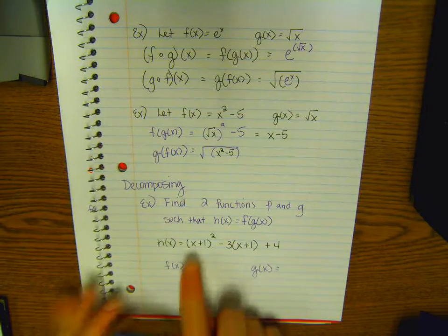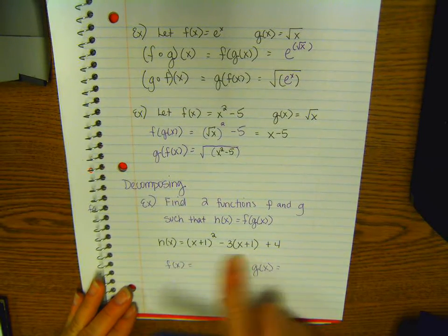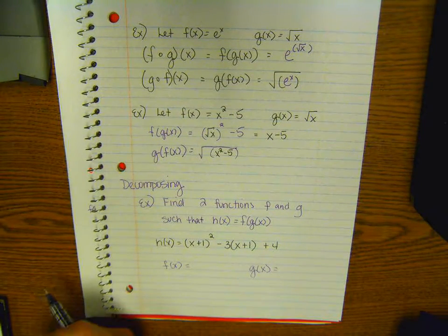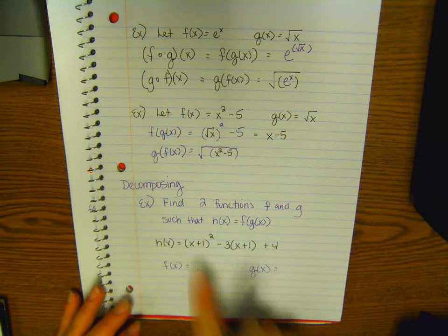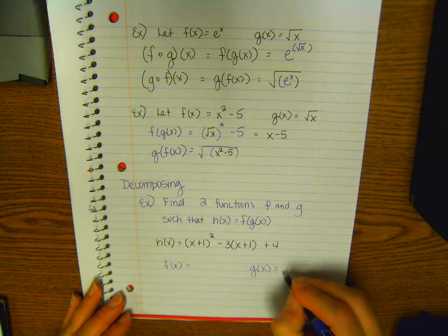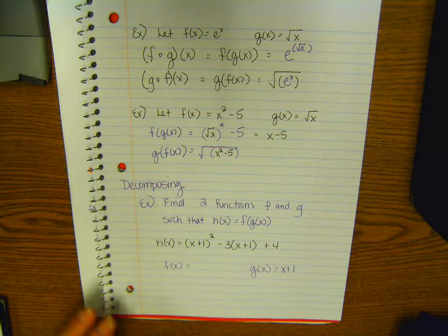Yeah, one of them would be x plus 1. He sees that x plus 1 there. You see that? Do you know which one it would be? Yeah, it's the one that I'm putting into the other function. So it would be g of x, x plus 1. What am I doing with that x plus 1?